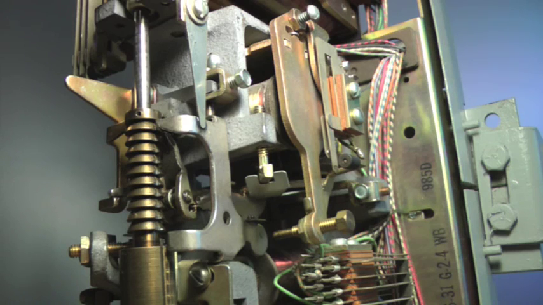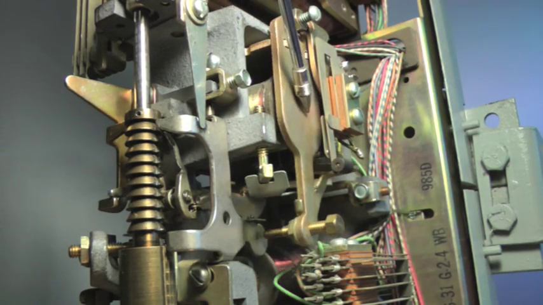So we're going to take a look now at the release magnet and armature operation. The release magnet is energized at the end of an established call when the D relay releases, and on an abandoned call when the A and B relays release. So here is the release magnet, and this is the release armature.